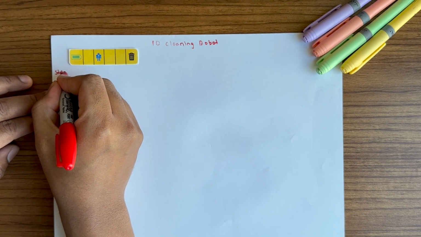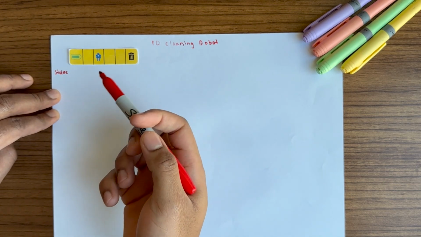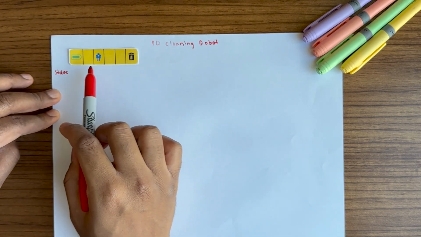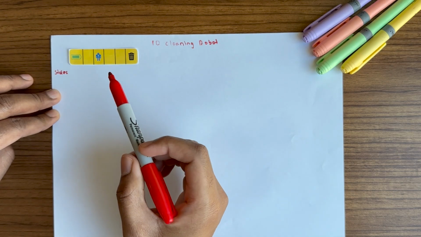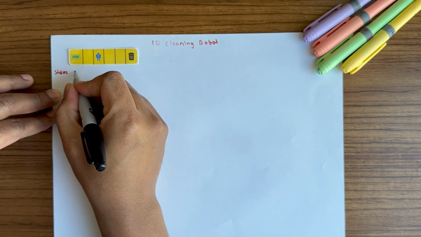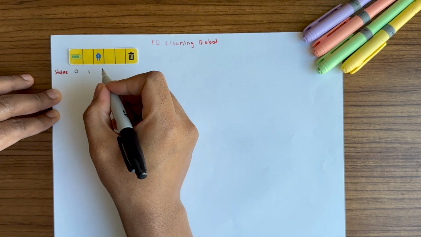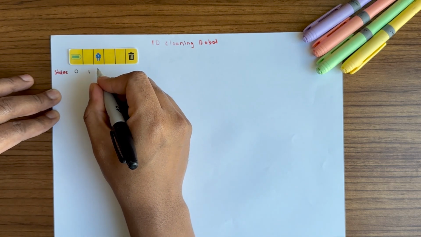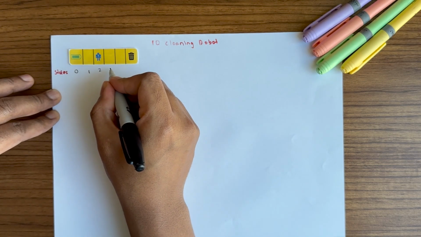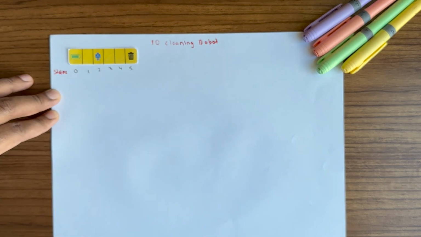State really represents the different positions here. The charging station I'm going to call state 0, and this is state 1. The agent is currently in state 2, then state 3, state 4, and then state 5.